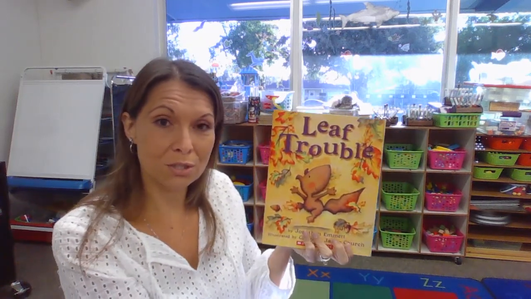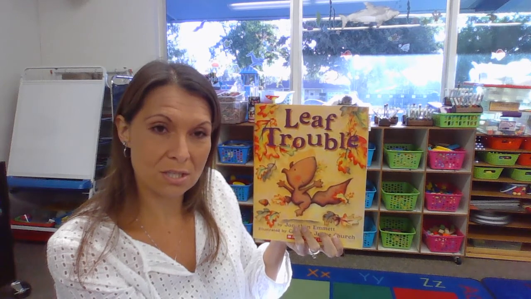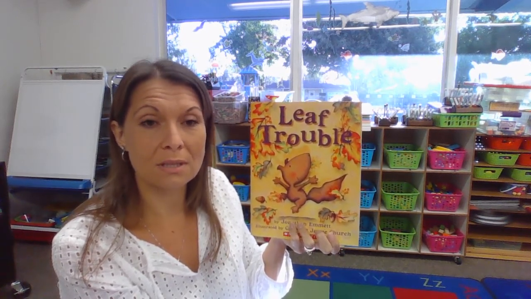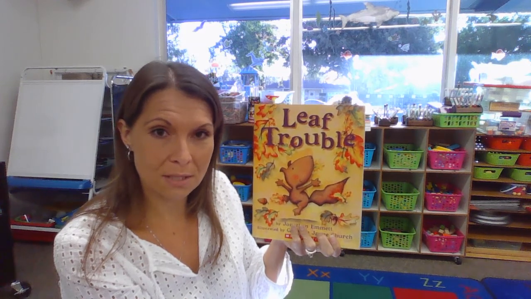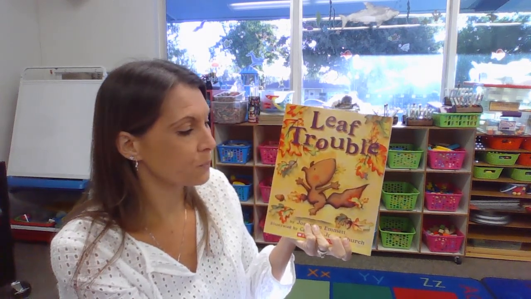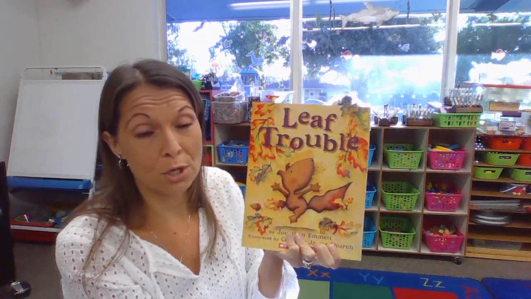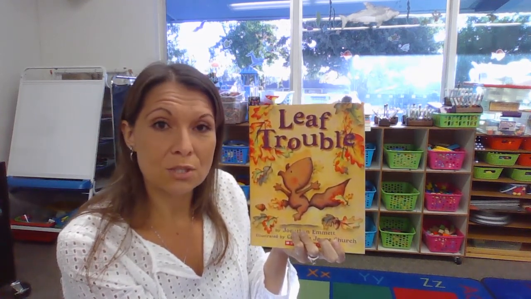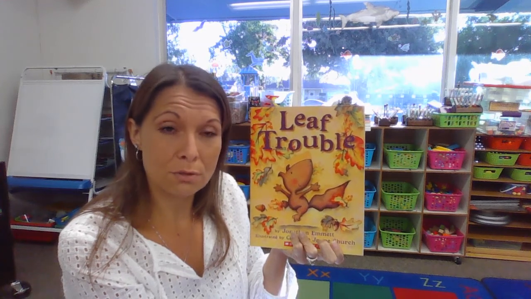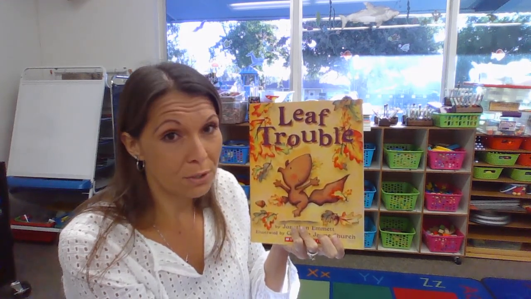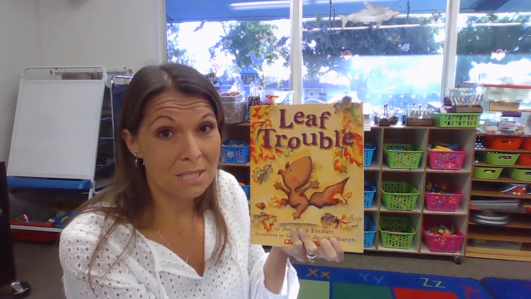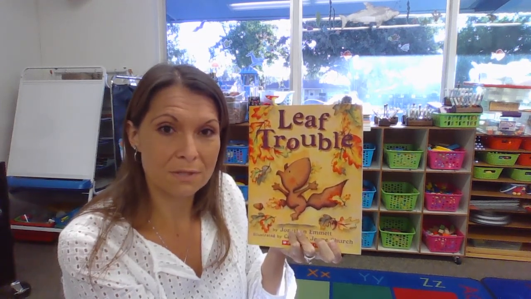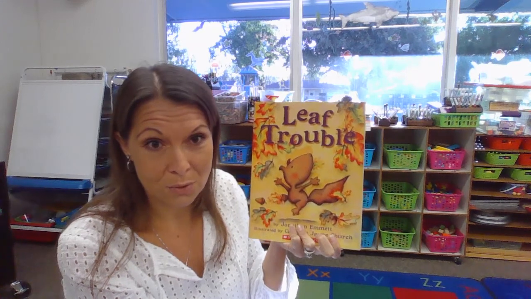So my question to you is, what changes does a tree go through during the fall or autumn season? What changes does it go through? And this tree was an oak tree. An oak tree is called a deciduous tree. Deciduous means that they do lose their leaves. Evergreen trees, kind of like pine trees and Christmas trees, they are evergreen because they don't lose their leaves. But oak trees are deciduous.